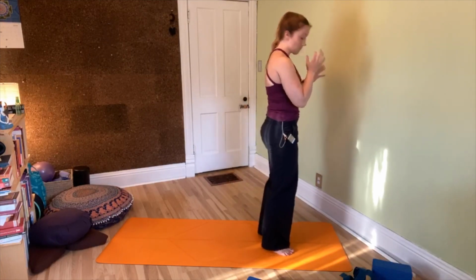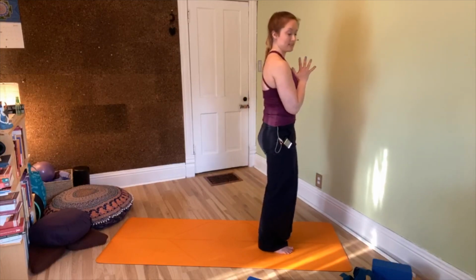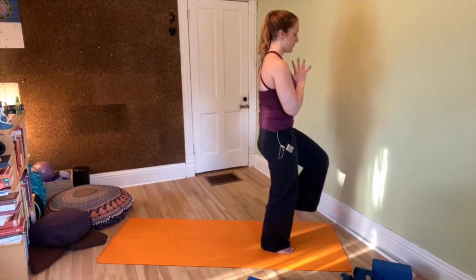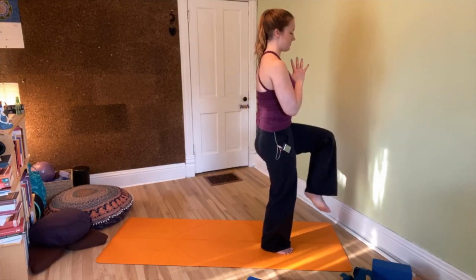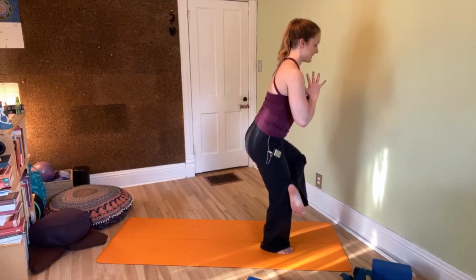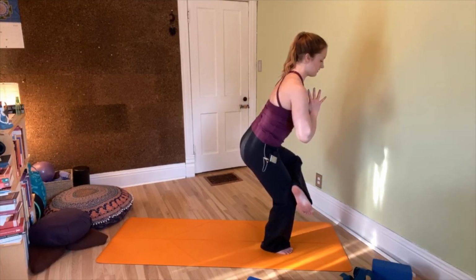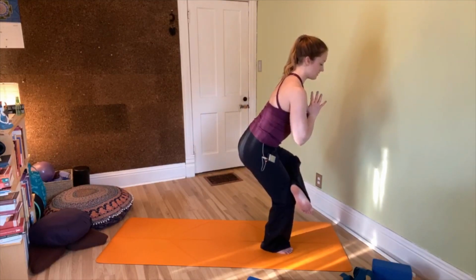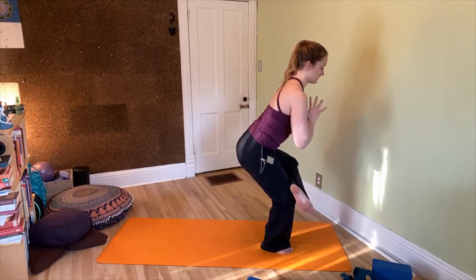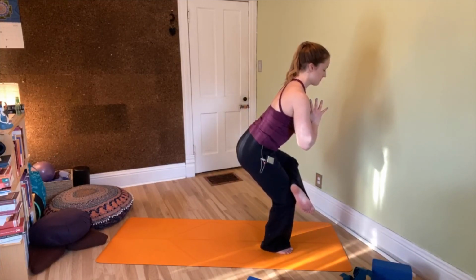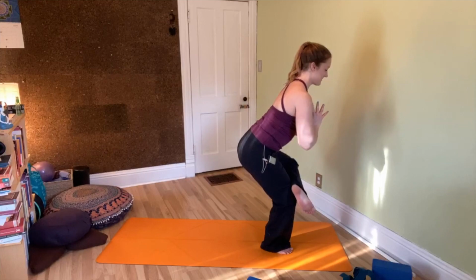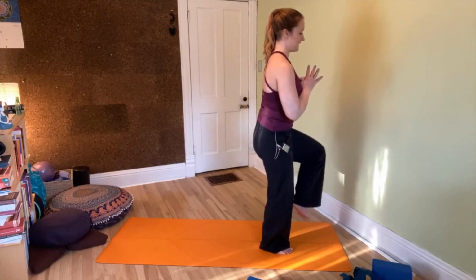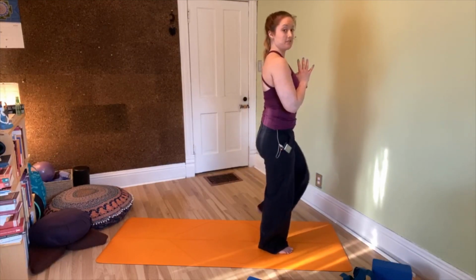Shift your weight into right leg. Left knee bends up toward the height of the hip. Cross left ankle over right thigh. Sitting back, figure four chair. Left hip sits down. Left knee toward the floor. And standing up, float the left knee. Release left foot back to the floor.